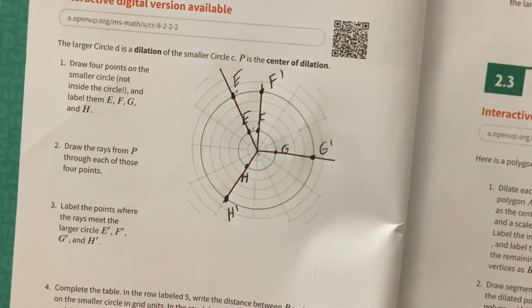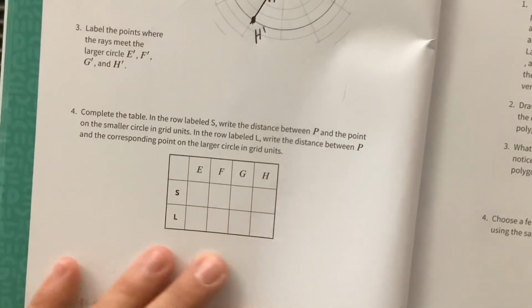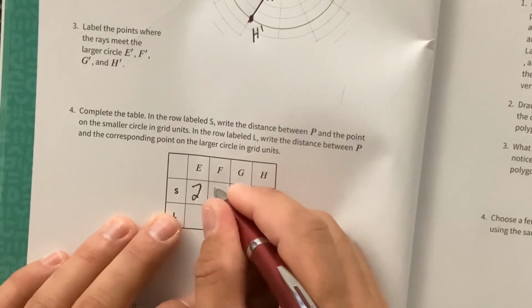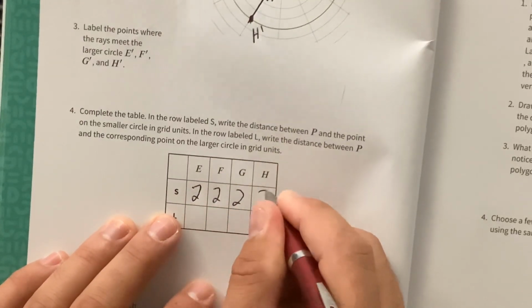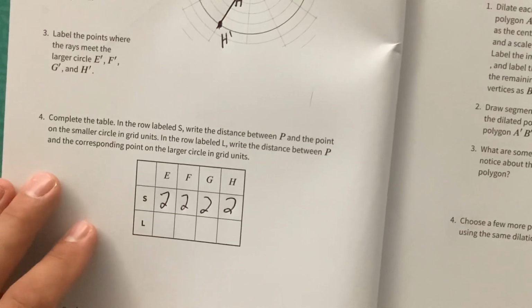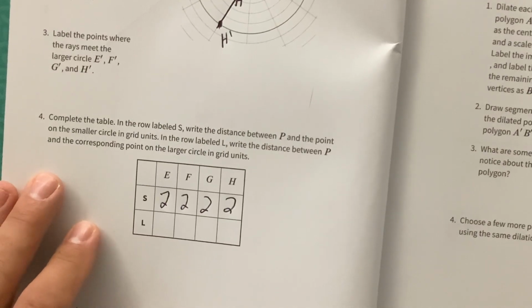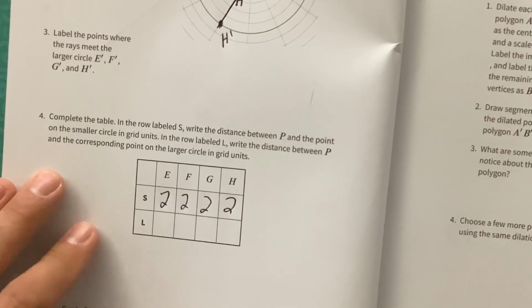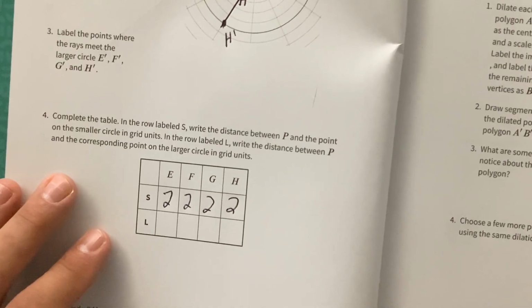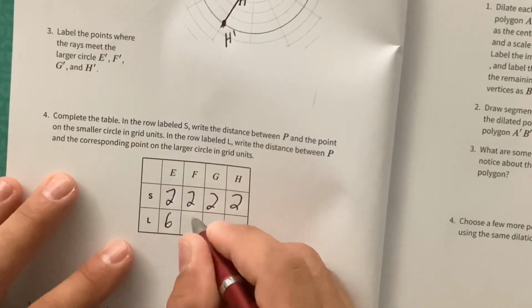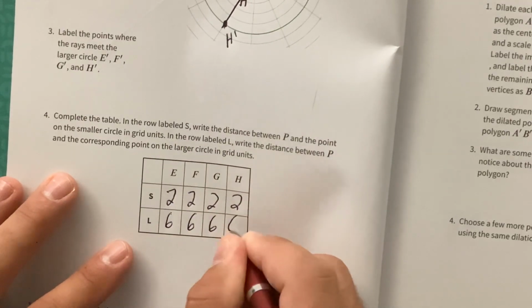That should be the case for all of them. The distance to all those is 2. What is the new distance to the outside big circle? 6. That is true for all of them.